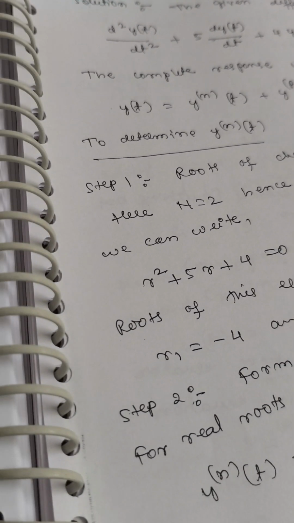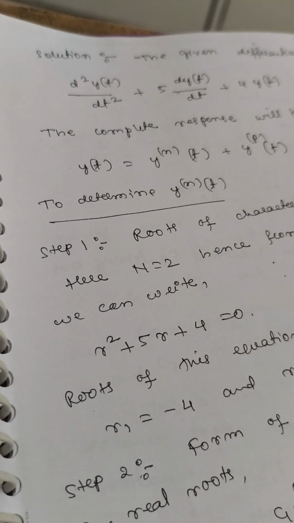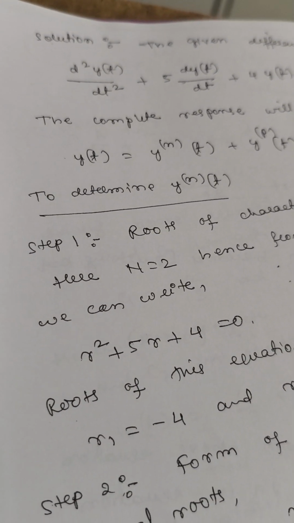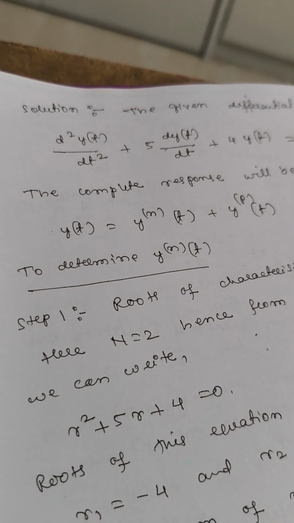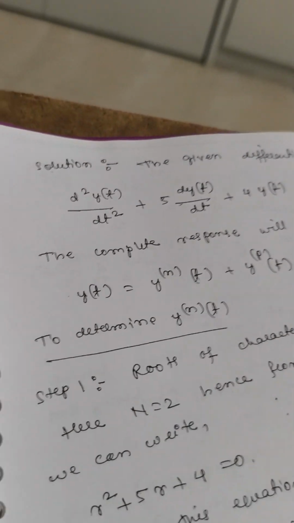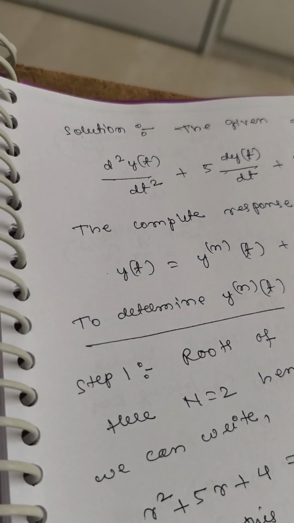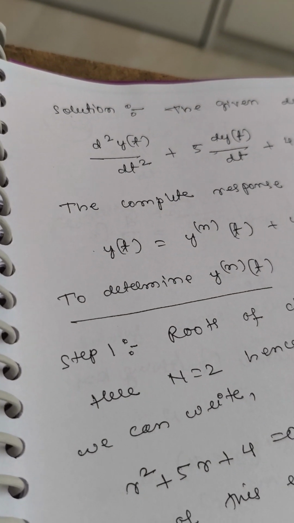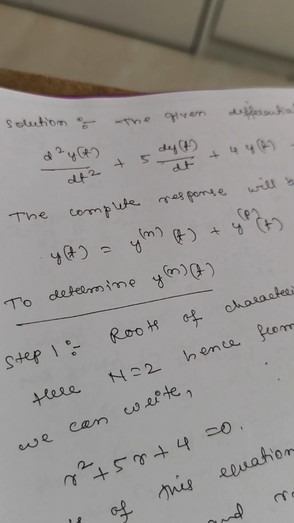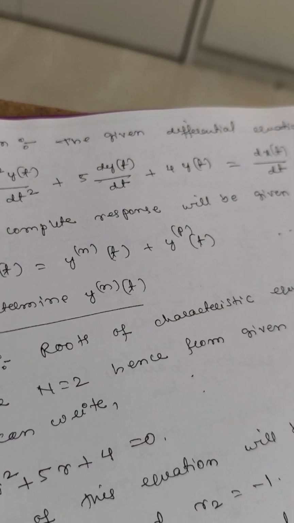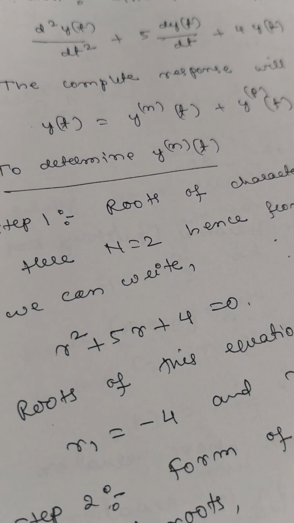I think I have already made a video lecture on this. If not, no problem, once again I will do it. Here n equal to 2 is the order of the differential equation. The equation is d square y of t divided by dt square plus 5 dy of t by dt plus 4 y of t. Here the highest order is 2, therefore n is equal to 2.